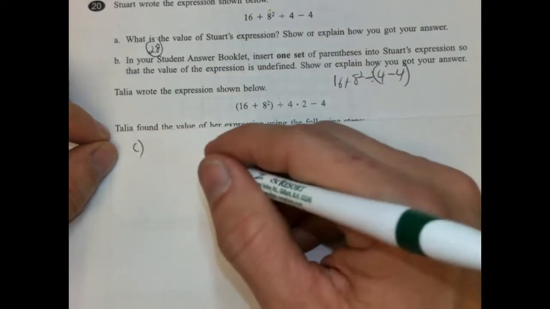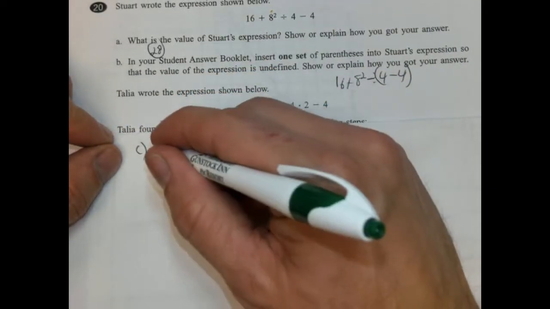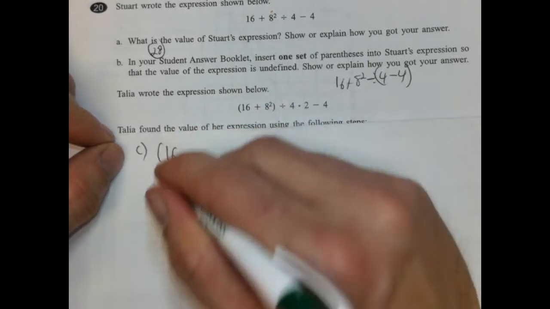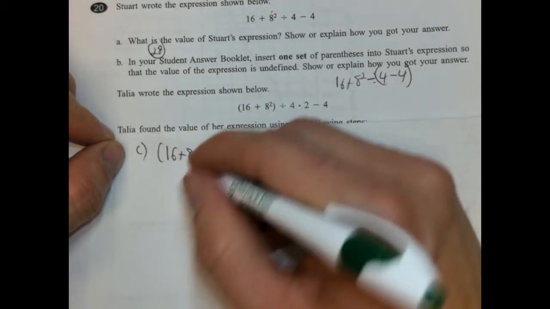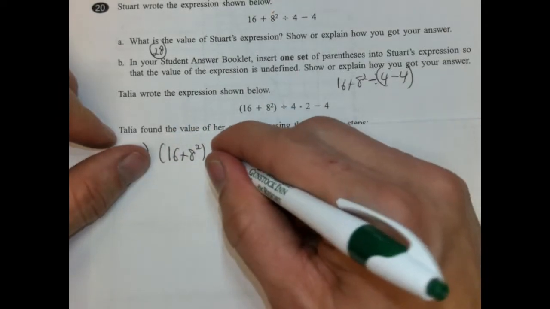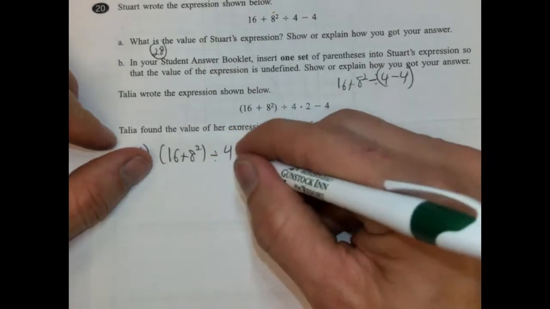It's part C. We have 16, parentheses 16. You have to be really careful, by the way. If you're scribing anything, if you're rewriting anything from the test, make sure you check it as you're doing it and check it after you finish it.